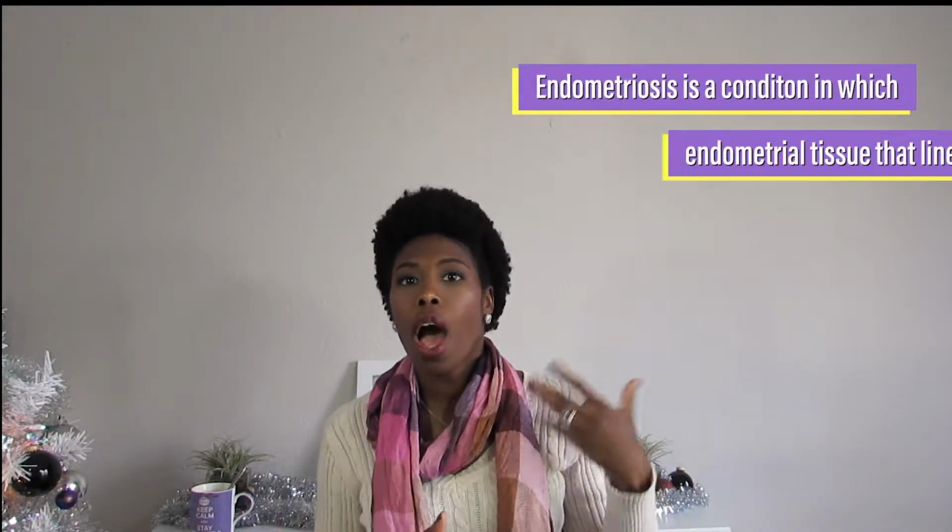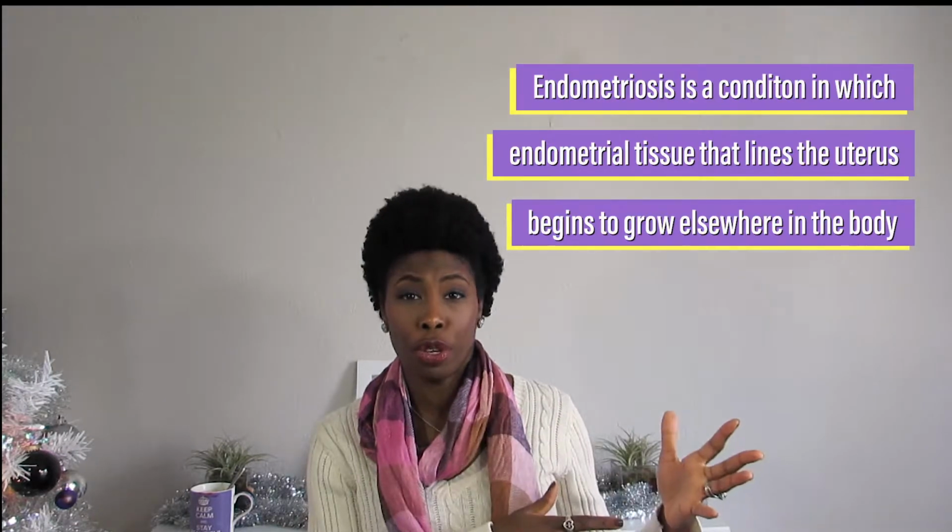Endometriosis, in a nutshell, is a condition in which tissue that normally lines the uterus begins to grow outside of the uterus while still acting the same way it should within the uterus. What that basically means is that rogue tissue that's supposed to line the uterus is going through the same monthly cycle as the tissue within your uterus. So as your body is thickening the lining of the uterus and preparing for pregnancy, so is that other endometrial tissue outside of the uterus. It's doing the same exact thing.